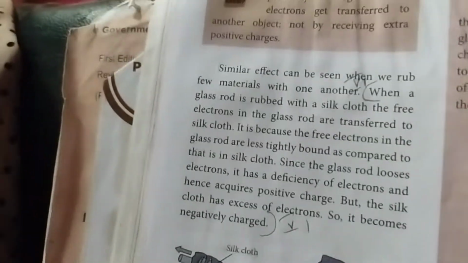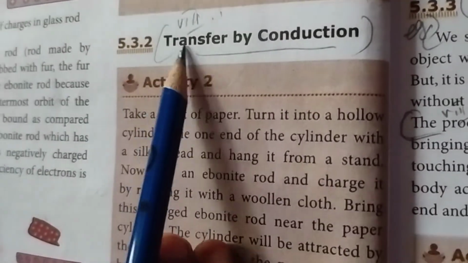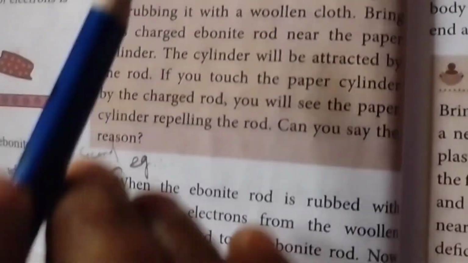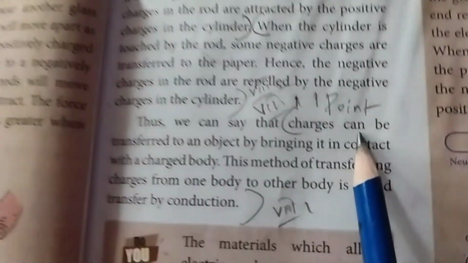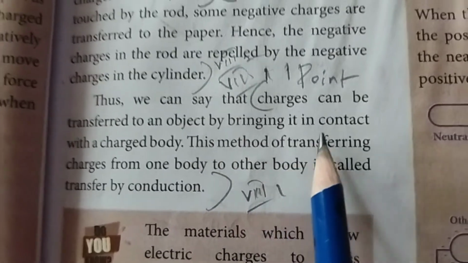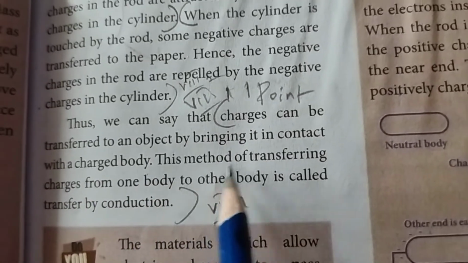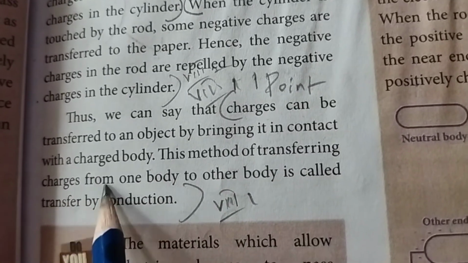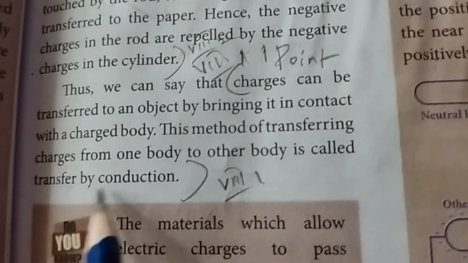Next page, second point, transfer by conduction. Charges can be transferred to an object by bringing it in contact with a charged body. This method of transferring charges from one body to another body is called transfer by conduction.